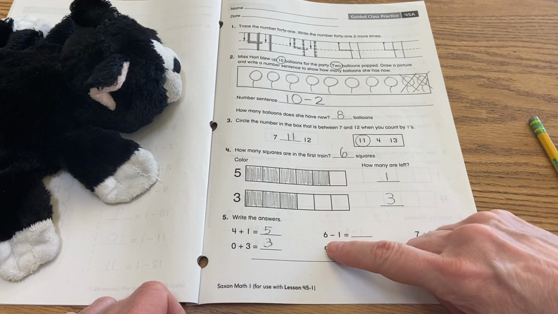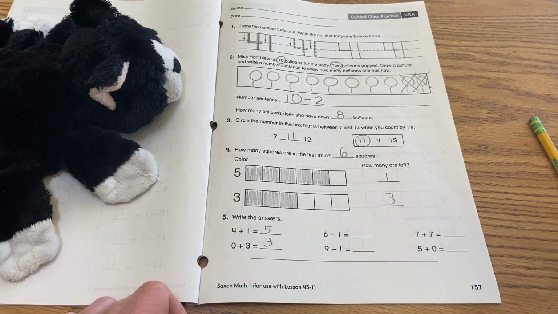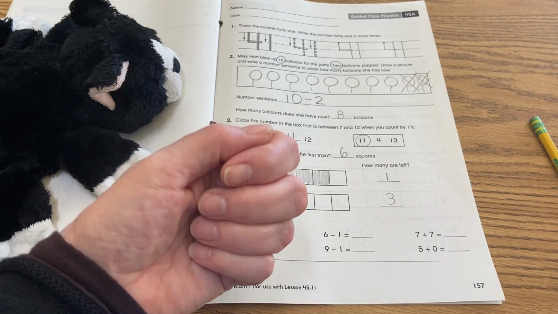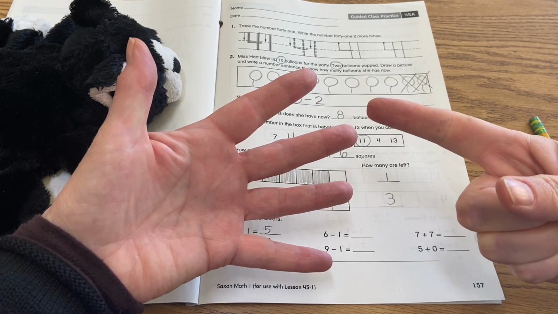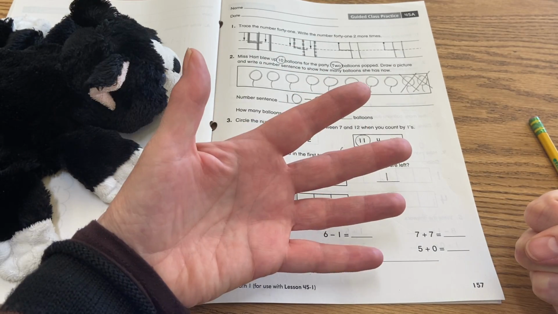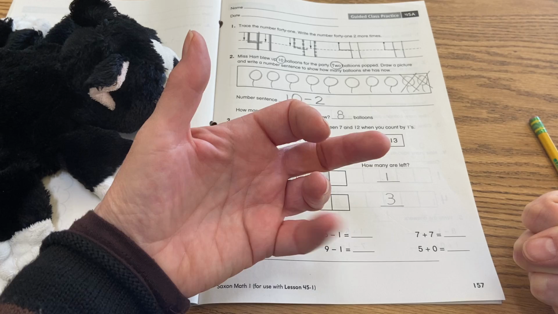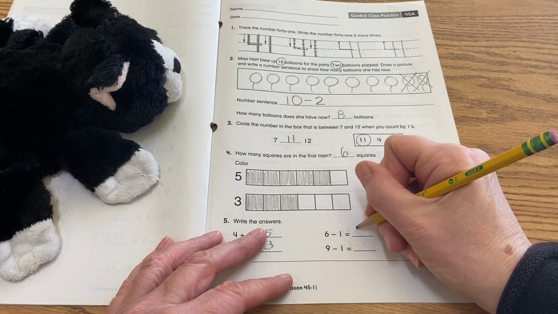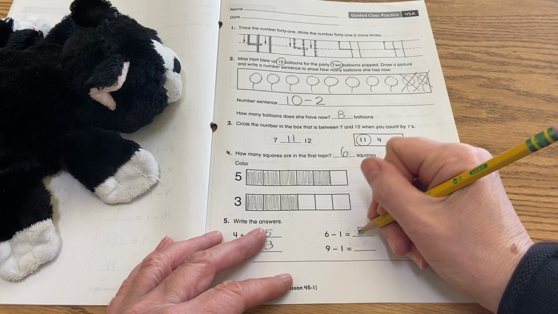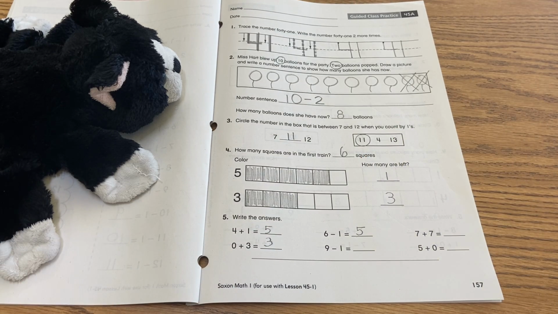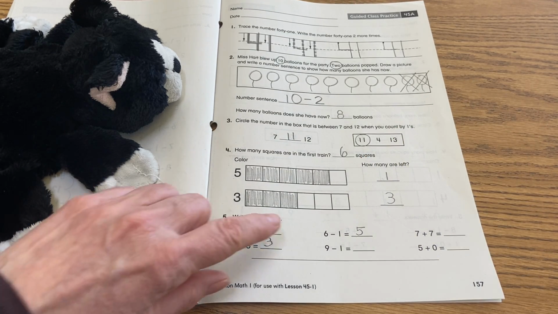Okay, right over here we have 6 minus 1 equals. We're going to find that out right now. So I'm going to count out 6 fingers. 1, 2, 3, 4, 5, 6. I'm going to take 1 away, and how many do I have left? 1, 2, 3, 4, 5. Okay, so we're going to write 5 right here. Okay, so neck, big belly, and then a hat on the top. Okay, let's look at the next problem.